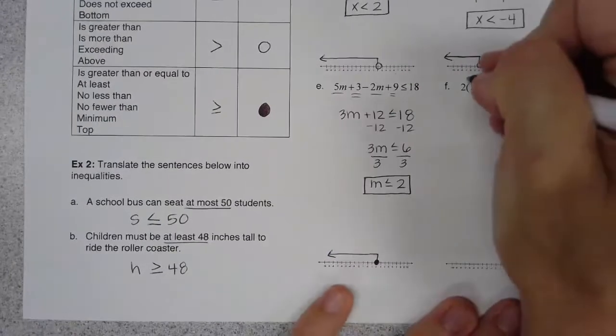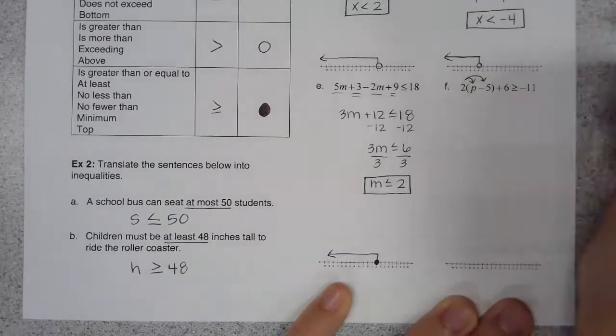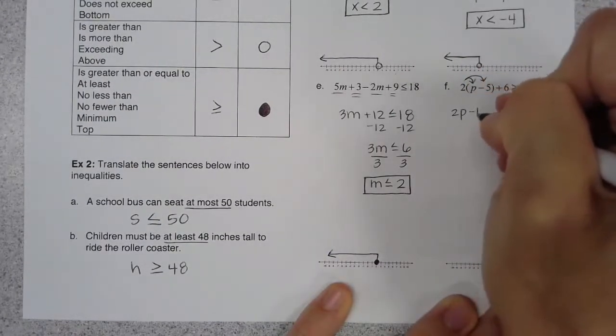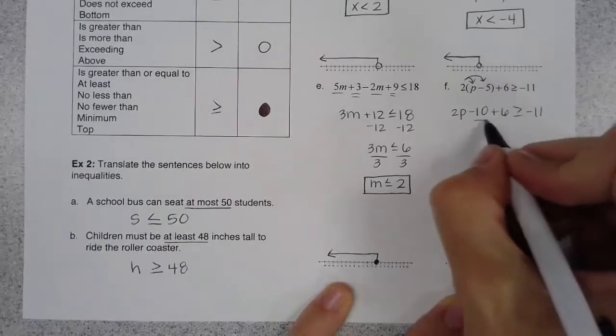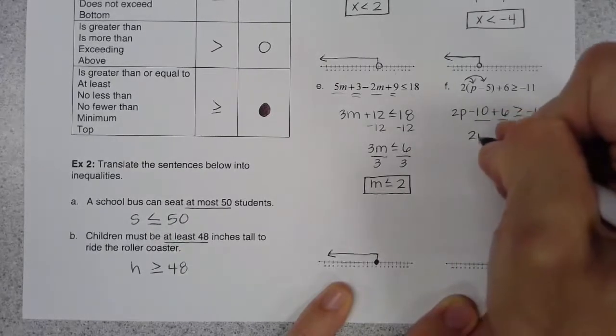And then finally on letter F, I need to start with the distributive property. So 2p minus 10. And then from there, we can combine like terms over here on the left.